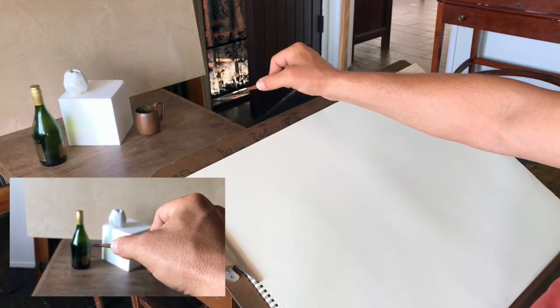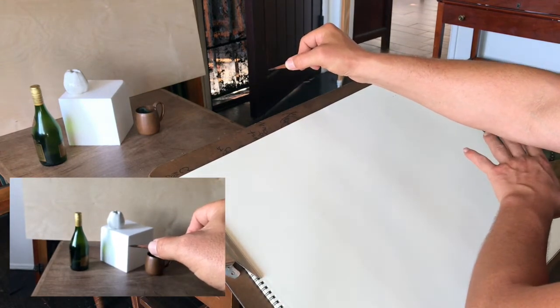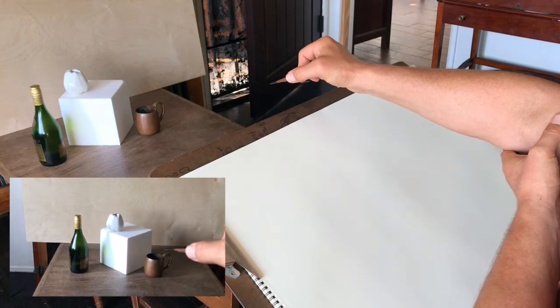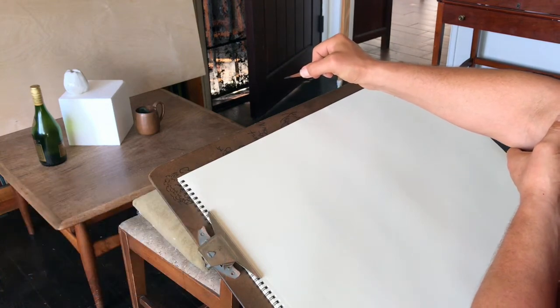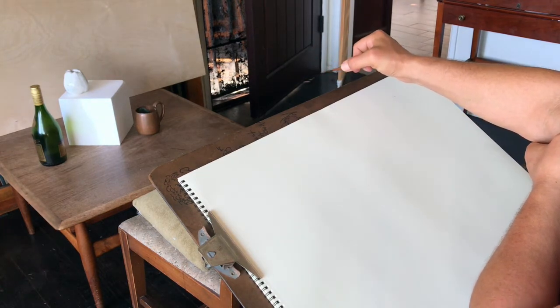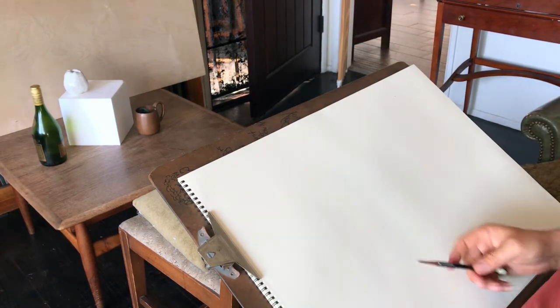And then I'm going to count out how many times that width fits into my entire still life, my entire arrangement of objects. Let's see. Once, twice, 3 times, 4 times, 5 times, and maybe about 5 1/4 times. Okay, how do we use this information?